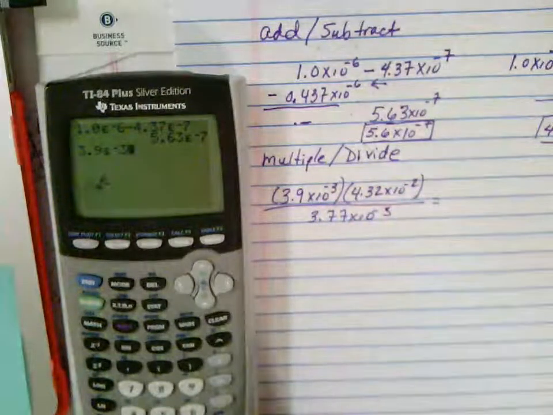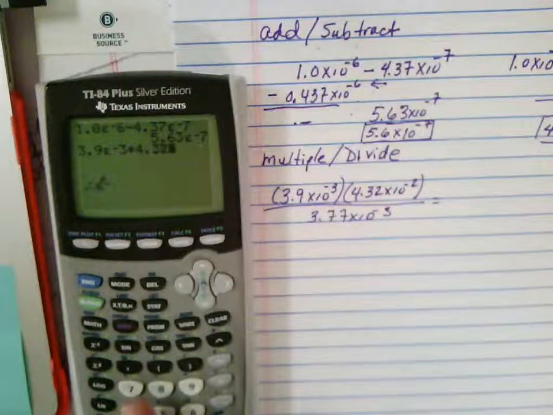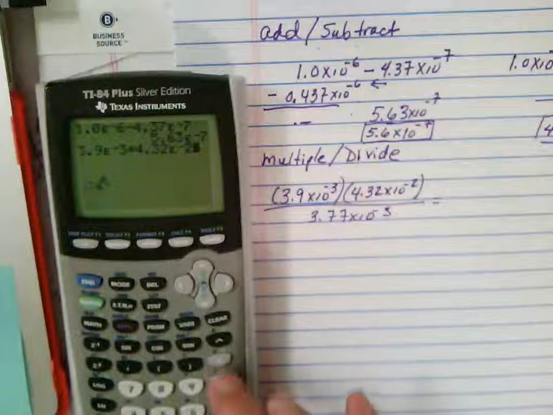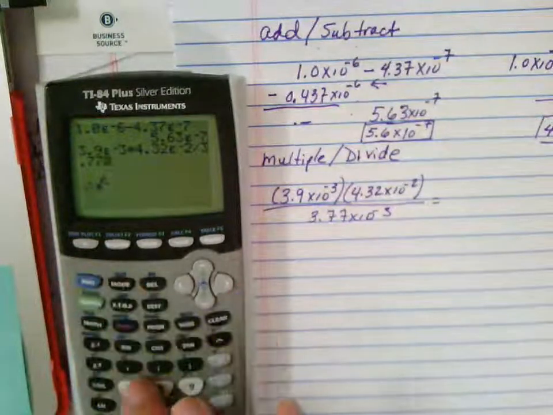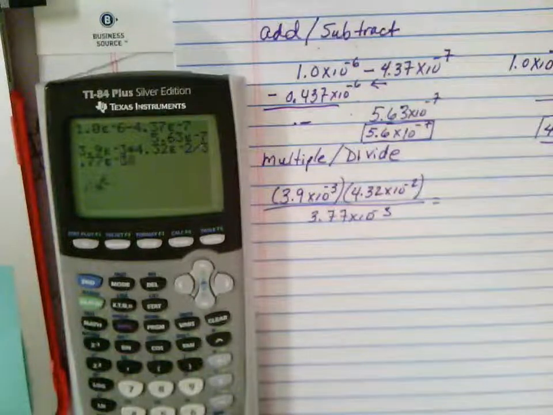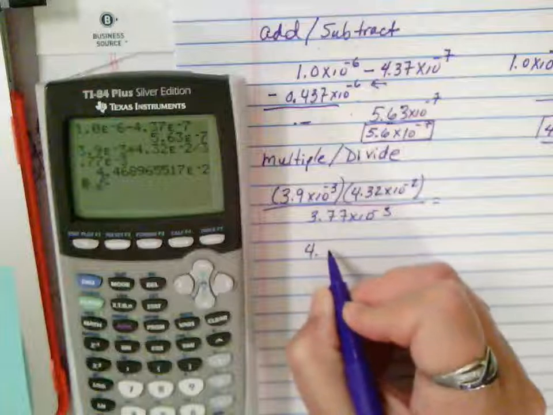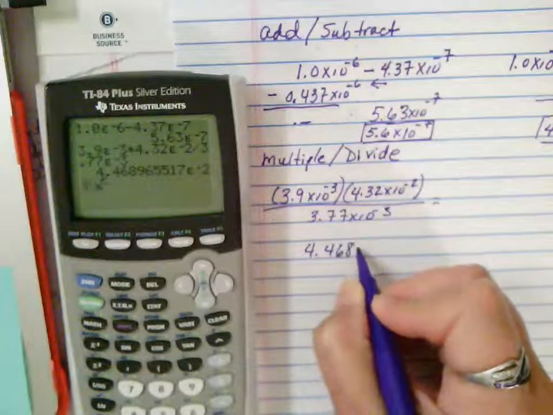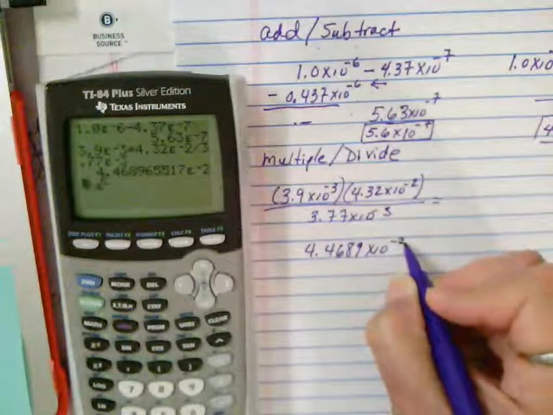And now we're going to say times 4.32 second EE negative 2 divided by 3.77 second EE negative 3. And I get 4.4689 times 10 to the negative 2.